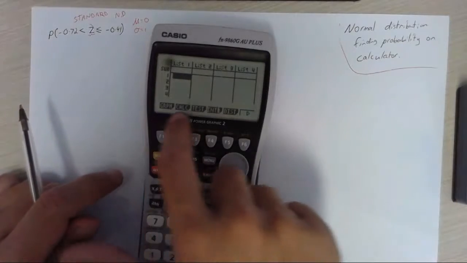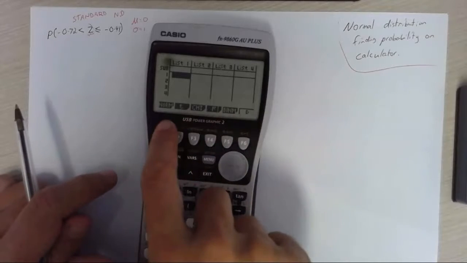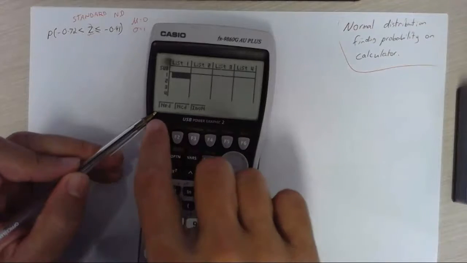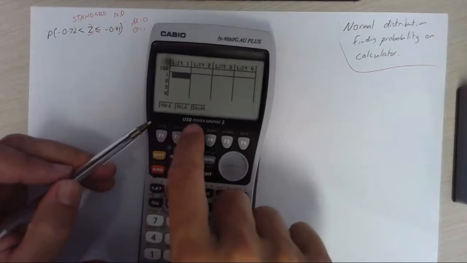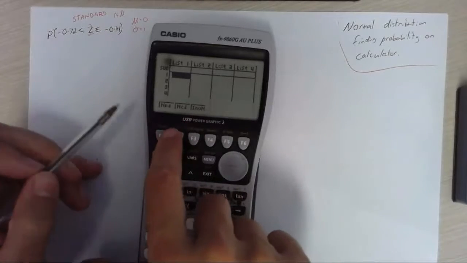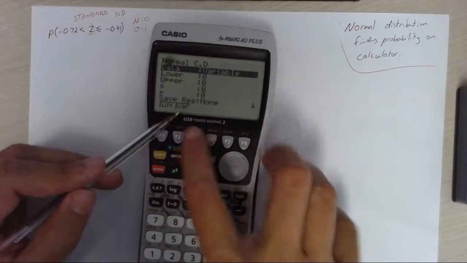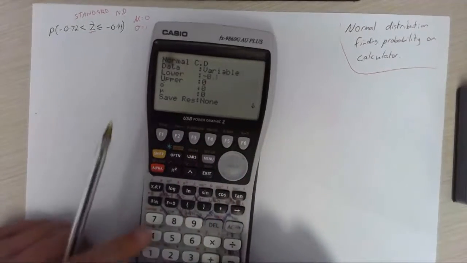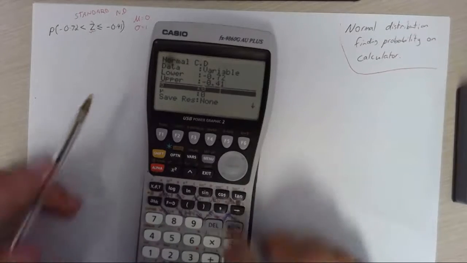When you go into stat mode, it'll look like this. Distribution, and then choose a distribution. I'm choosing the normal distribution over here, and then I'm choosing NCD, not NPD, and not this one. We'll use that one a bit later. NCD. Okay, now this needs to be set to variable, so VAR. Put in our lower value, negative 0.72. Put in our upper value, negative 0.41.